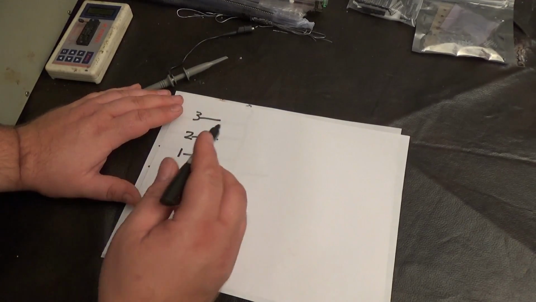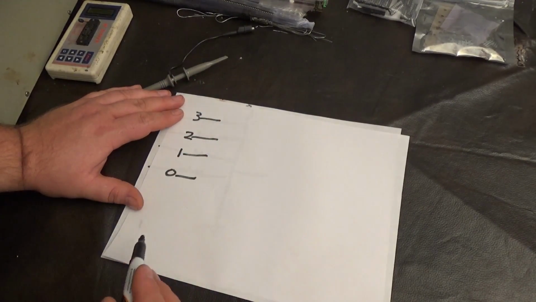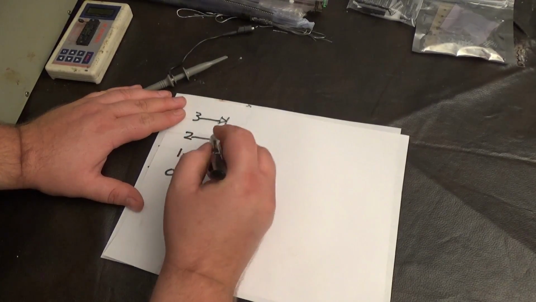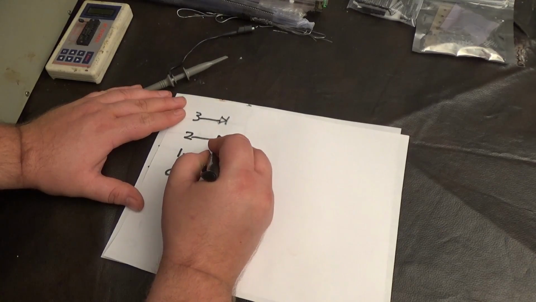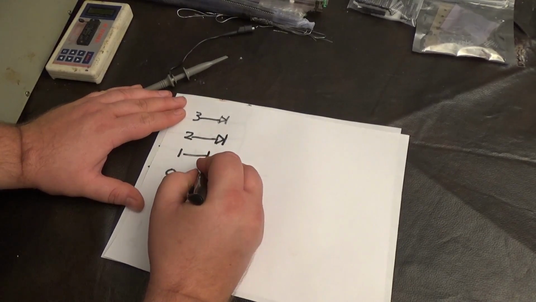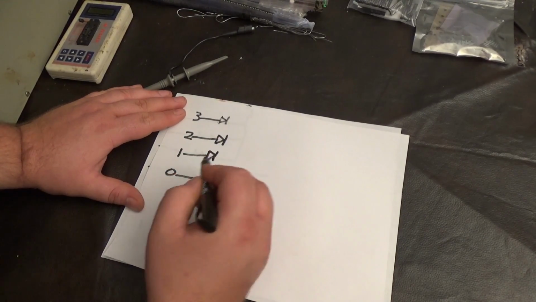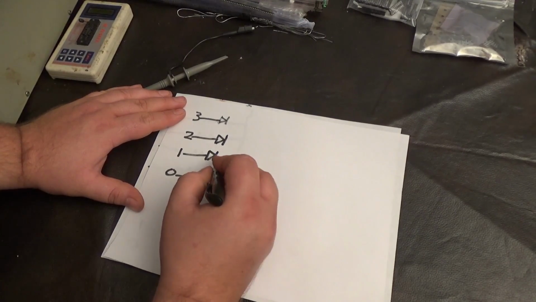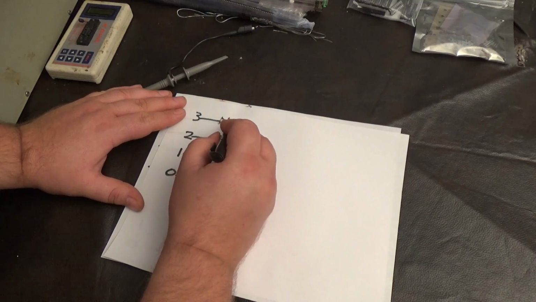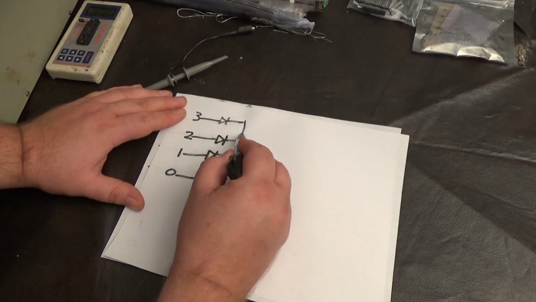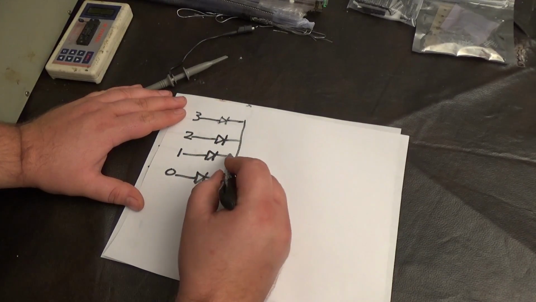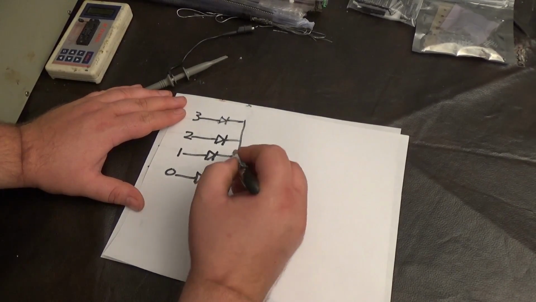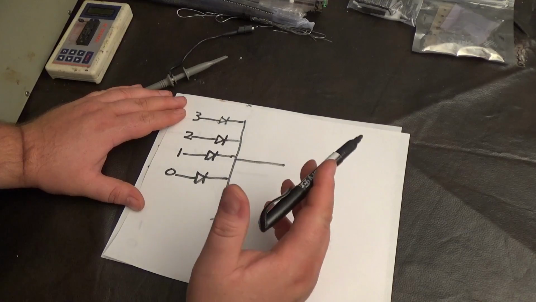But instead of having them go through different size resistors, what I did is I had them go to diodes. Now these diodes are 1N4148 switching diodes. Nothing more fancy than that. Okay, simple, common, easy to find. Those are all going to that same ground, and eventually it's going to go to a transistor to be amplified.